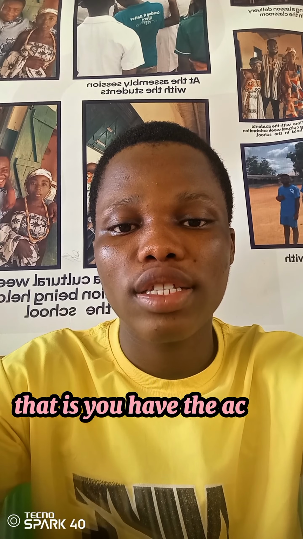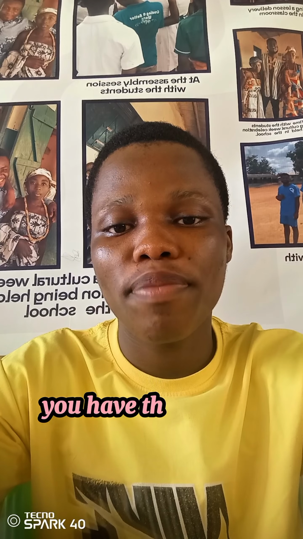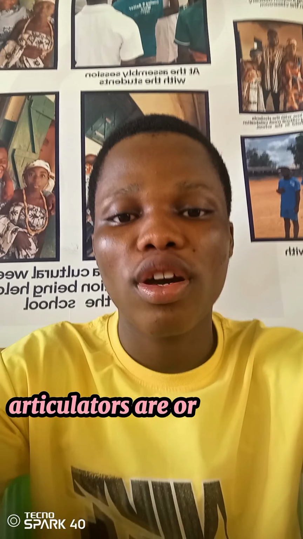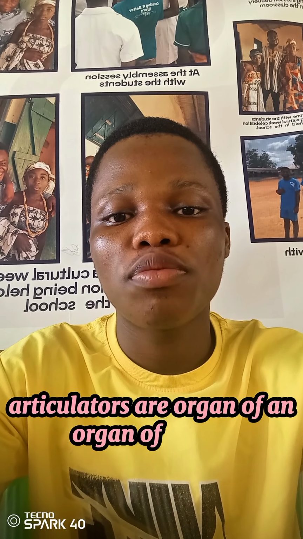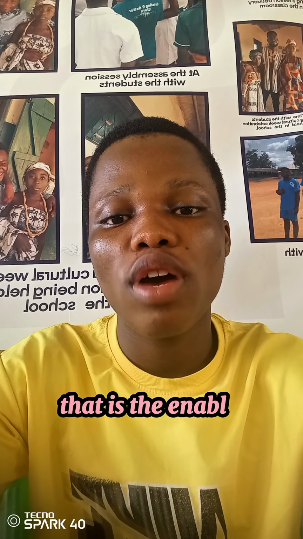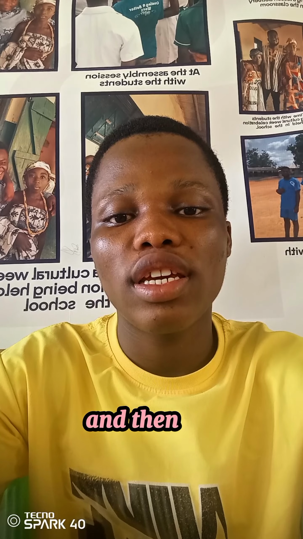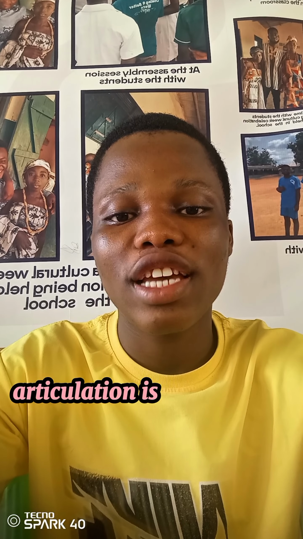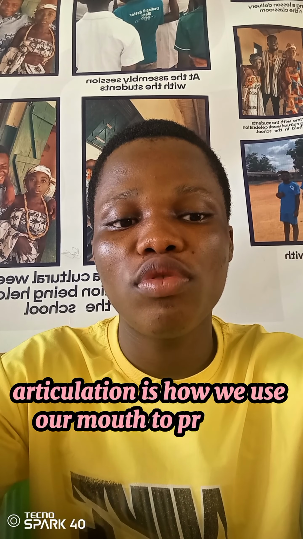Okay, so now we know that the organs of speech have been grouped into two. That is, we have the active articulators, we have the passive articulators. And when you say articulator, what is an articulator? Articulators are organs of speech, that is, they enable articulation. And articulation is how we use our mouth to produce speech sound.